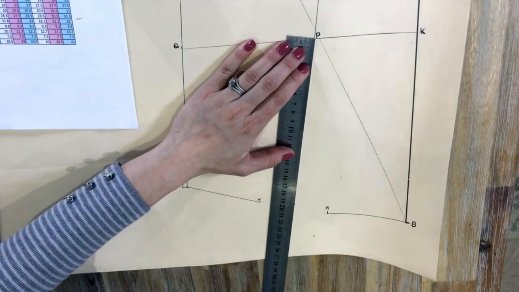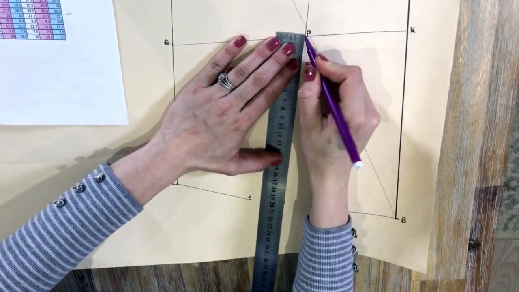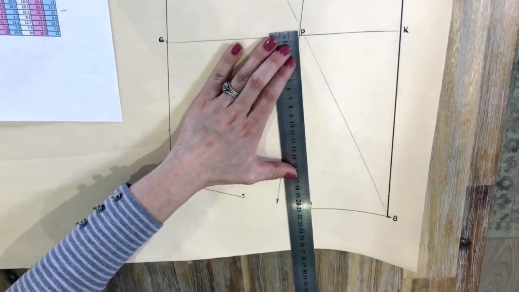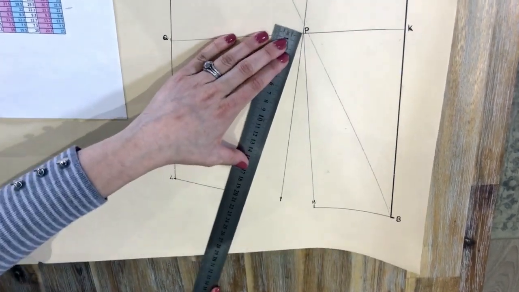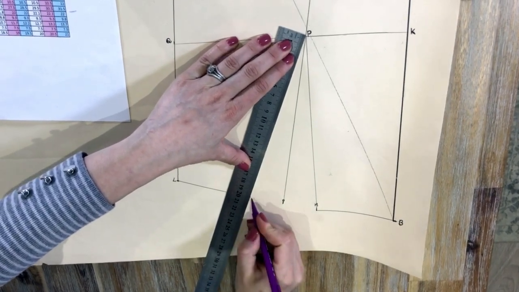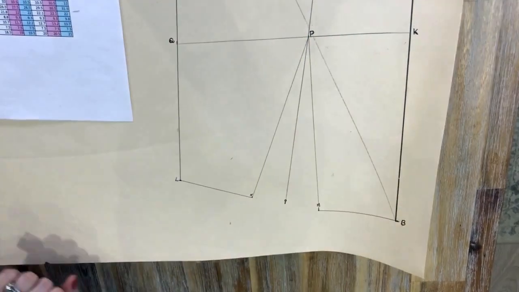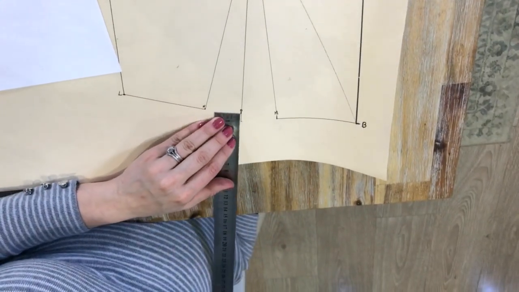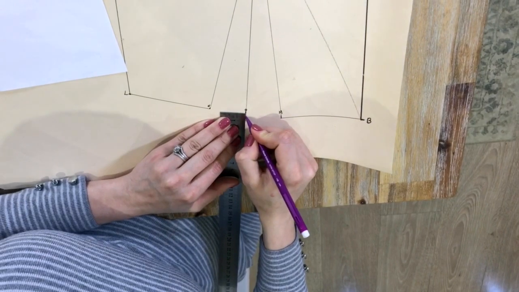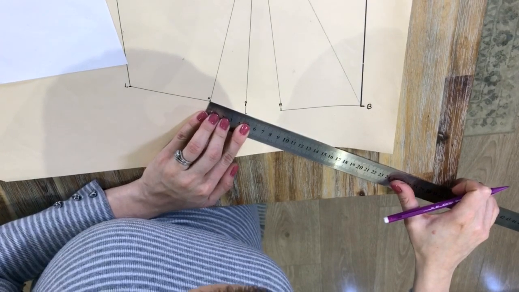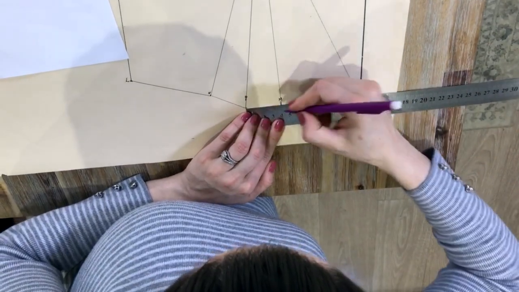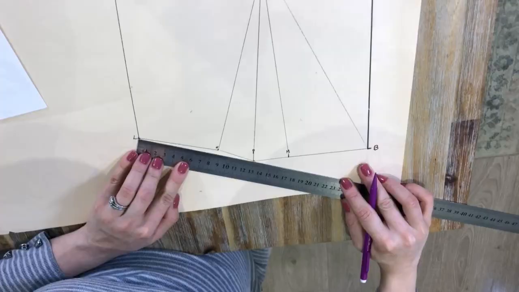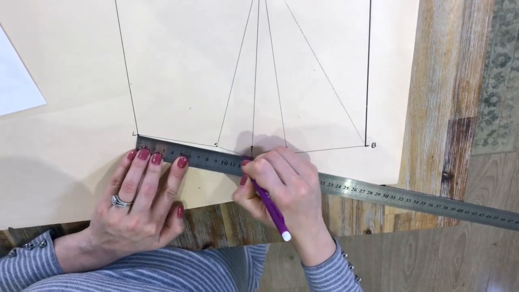Join P to O, P to M, and P to N. Add 1 centimeter from O. Join O to N and O to M. Now you trace a line from O to L.